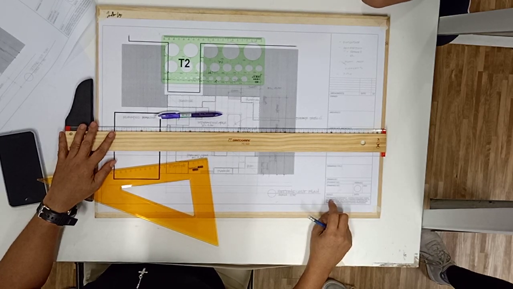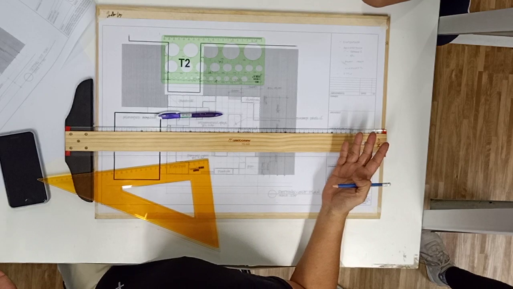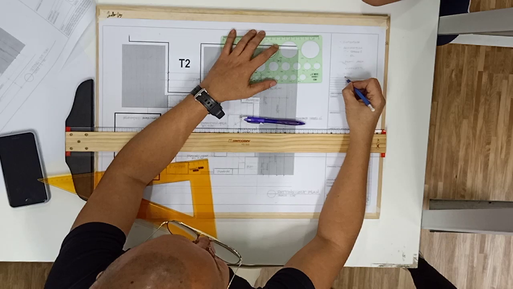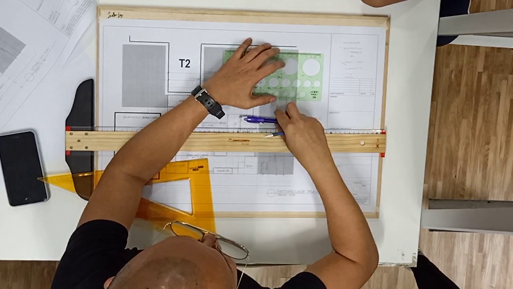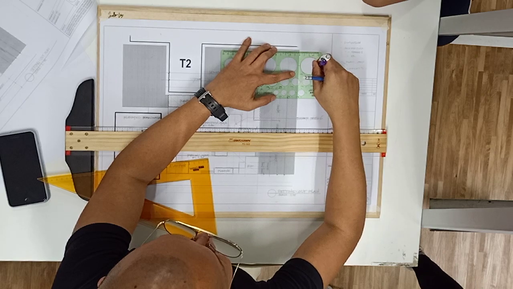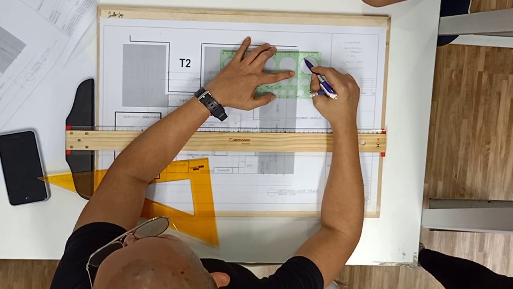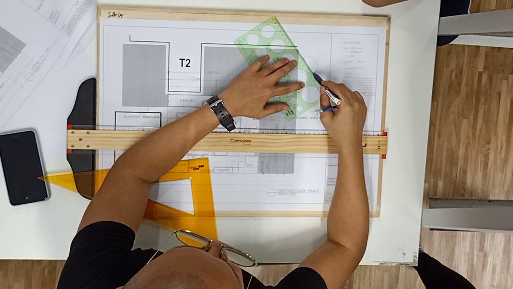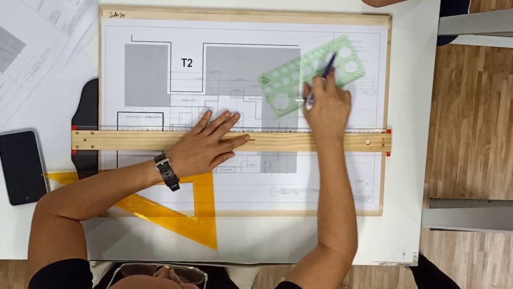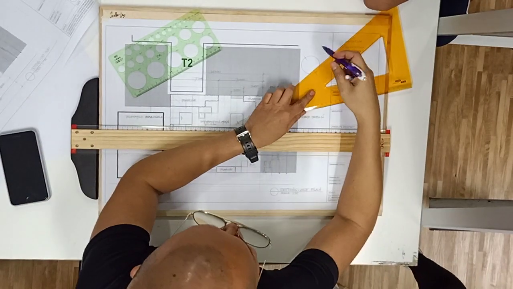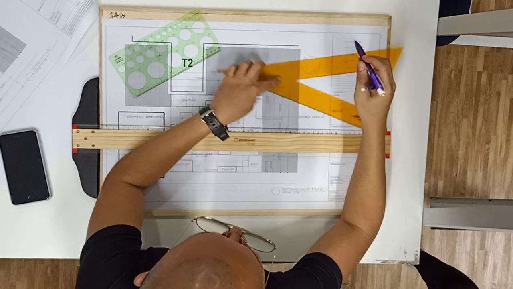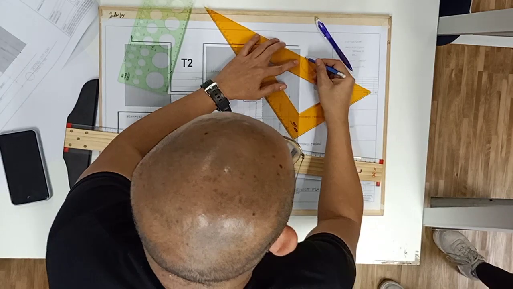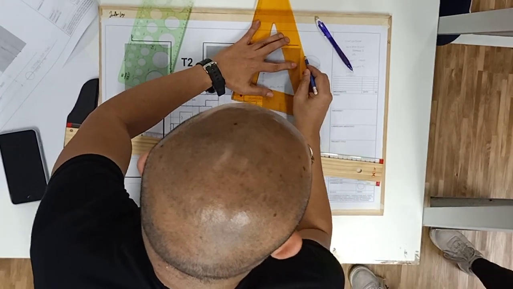Okay? Easy? Okay? After that, this one here, the north. Which is personified by this one. After that, I'll just make assumption, it's going this way. After that, you just create this one here.